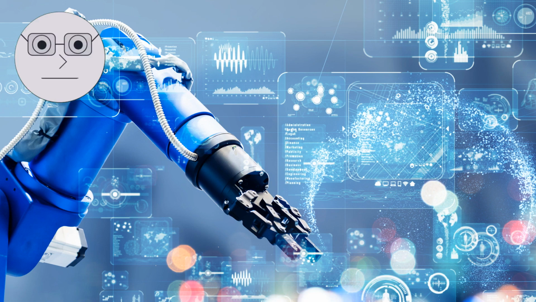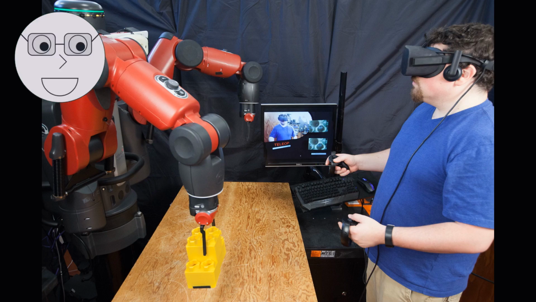First, let's talk about the types of robots. There are two main types of robots: autonomous and teleoperated. Autonomous robots are programmed to perform tasks on their own, without human intervention. Teleoperated robots, on the other hand, are controlled by a human operator. In this video, we will focus on teleoperated robots and the different ways to control them.